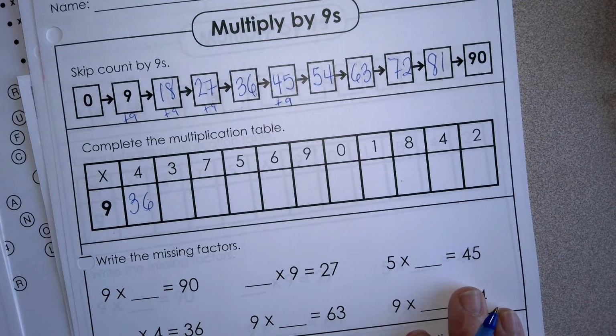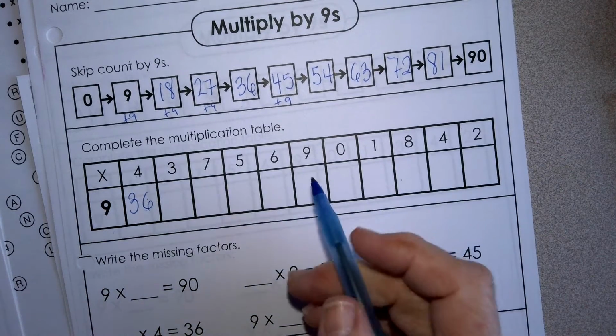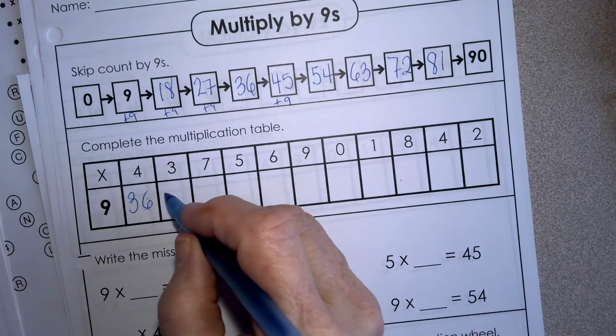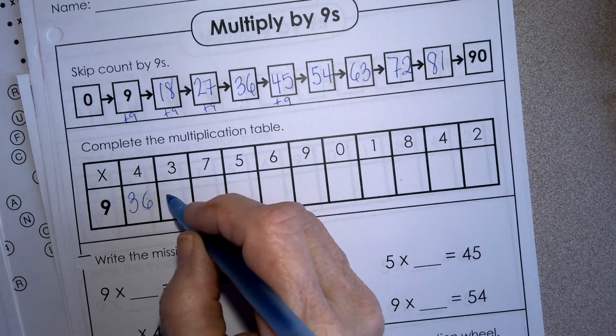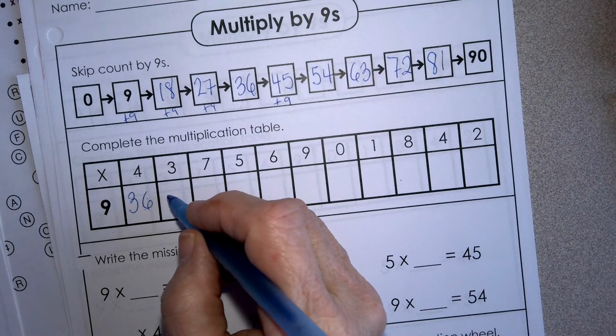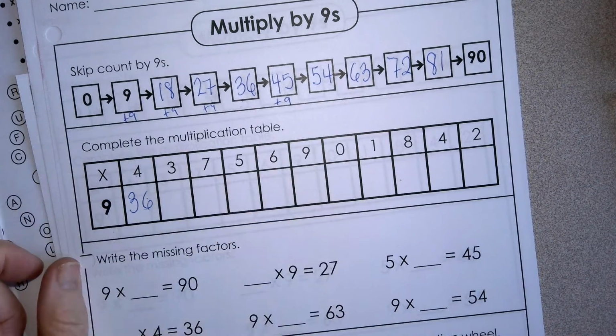Then, 3 times 9. 27. Oh, and here, okay, we're going to do this again. Let's go ahead and do it the way we're doing, but I'm going to show you another way that you can work with 10s again.